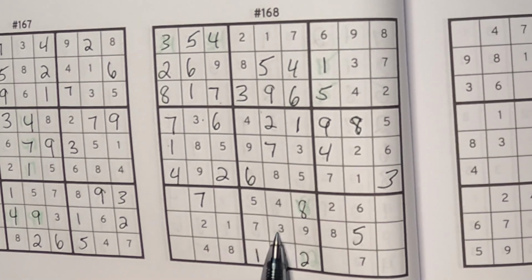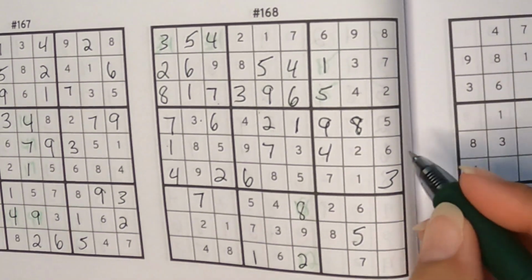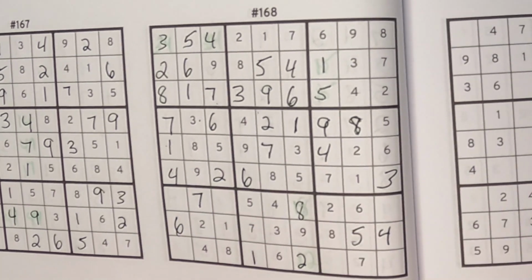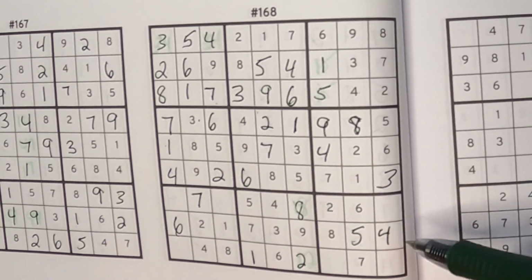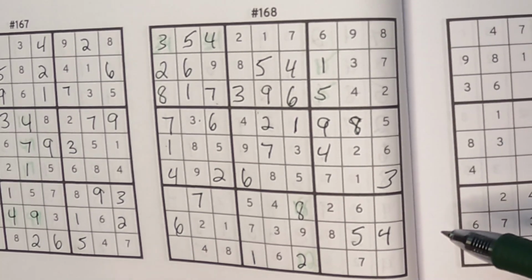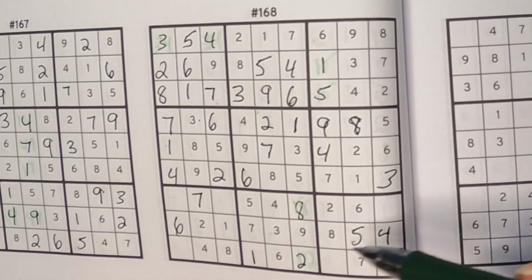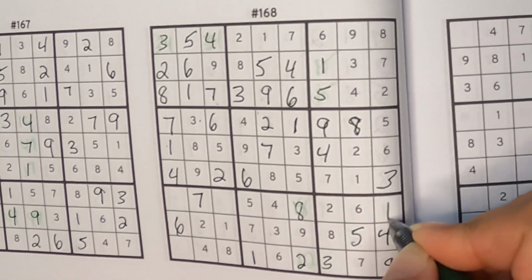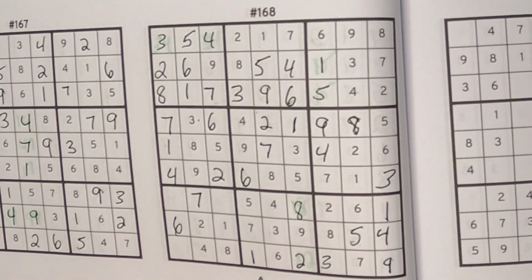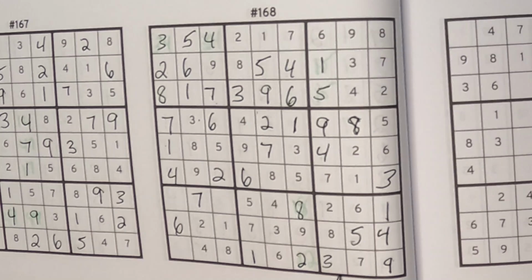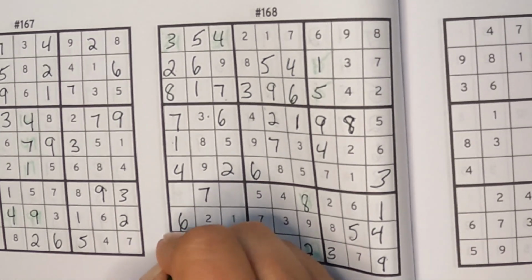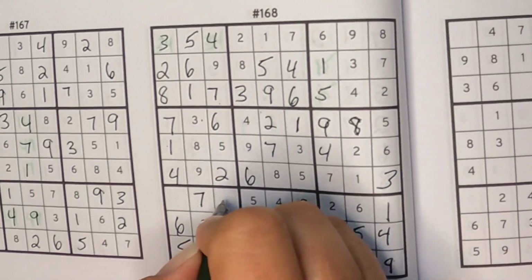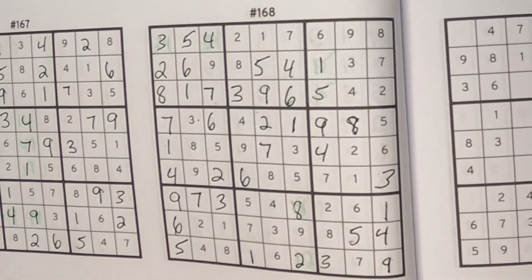If we look at this row, we're missing 4 and 6. We've got a 6 here, so 4, 6. For this box now, we're missing 1, 3, and 9. We've got a 1 here and a 3 here, so this is our 9. That 1 makes this our 3, 1. For this bottom row now, we've got 1, 2, 3, 4. We're missing a 5. And for this box, we're missing 3 and 9. We've got a 9 here, so 3 and 9.